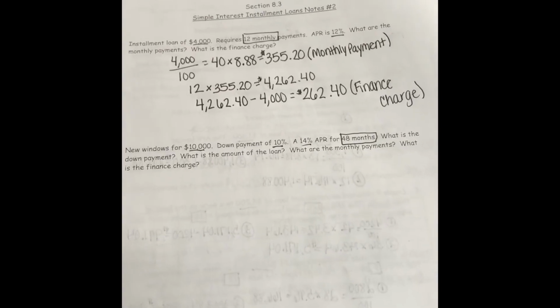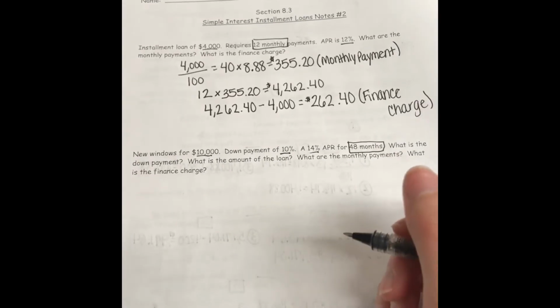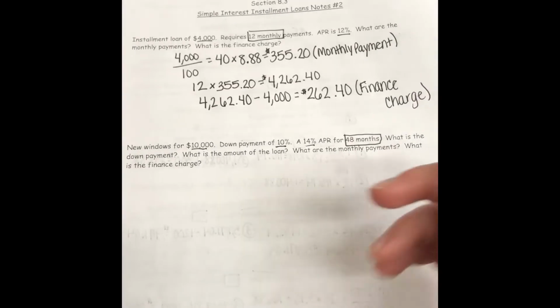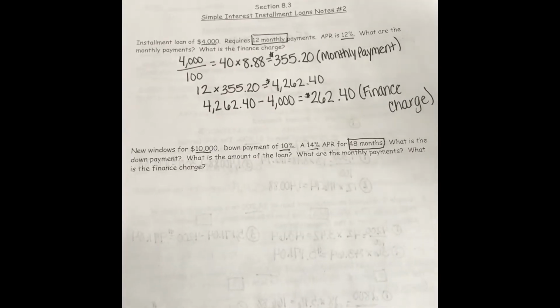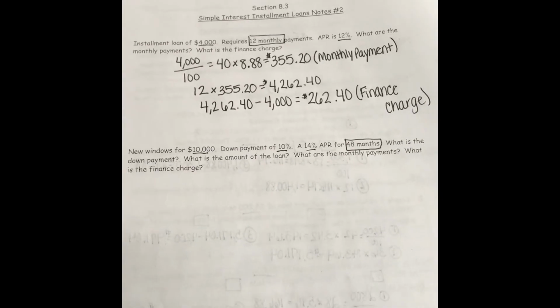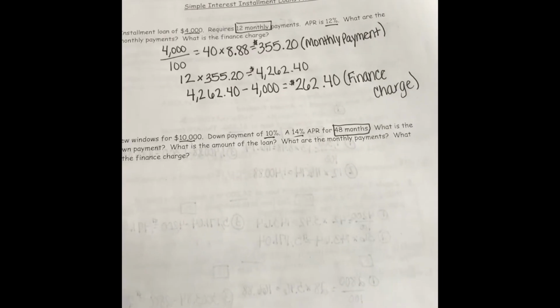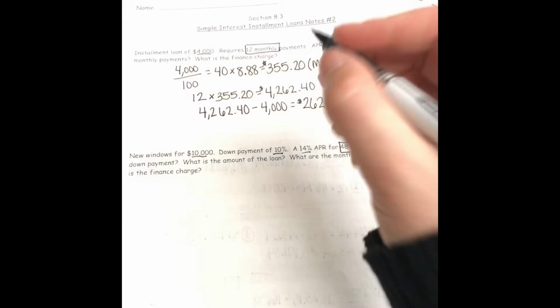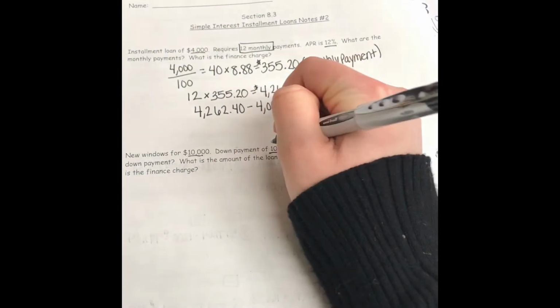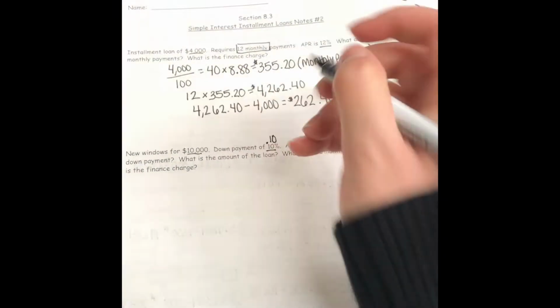So now we should be thinking to ourselves, what is a down payment? It's money we give them as taking off of what we're actually borrowing from the loan because we're paying it ahead of time. We have to put something down, an amount of money down. So if my down payment is 10%, 10% as a decimal is 0.10.